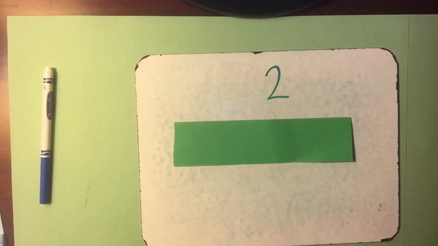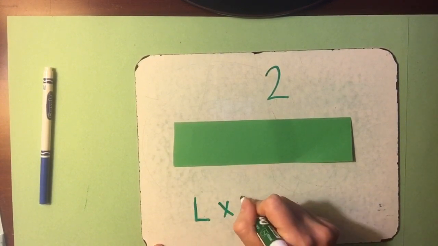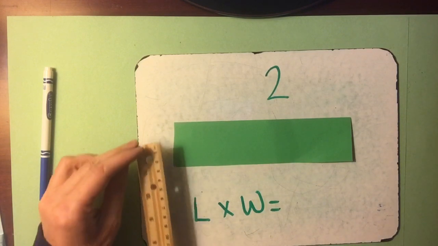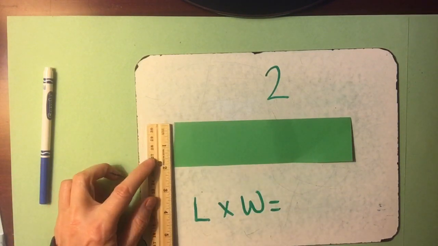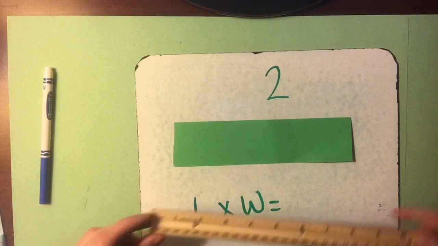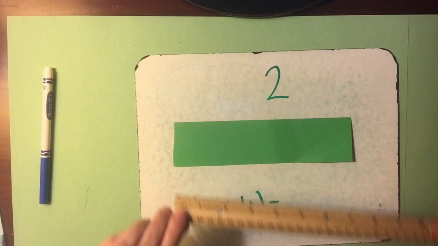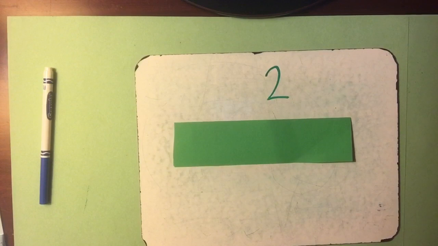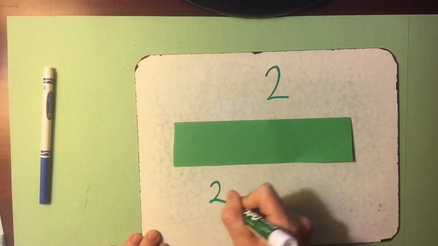Yesterday we were talking about how to calculate the area of a rectangle or a square. As you remember, the formula for that is length times width, right? So we have L times W equals the area. Just to review, if I were to measure this side, I would get 2 inches, and over here I would get 8 inches. So my calculation with my formula, length times width, would be 2 times 8.